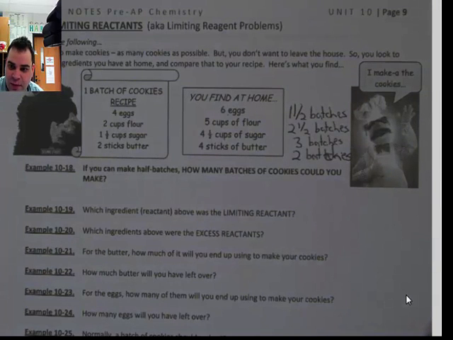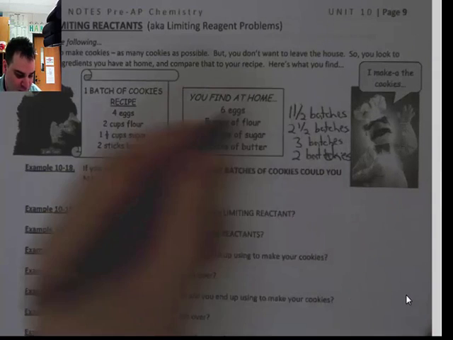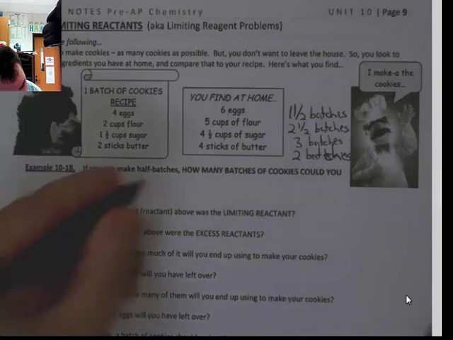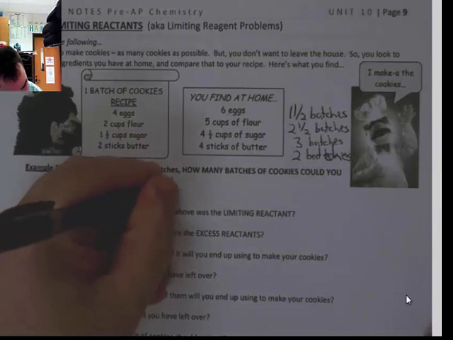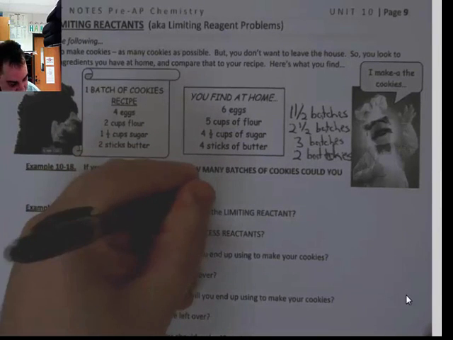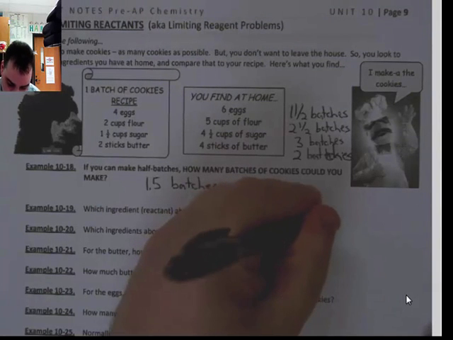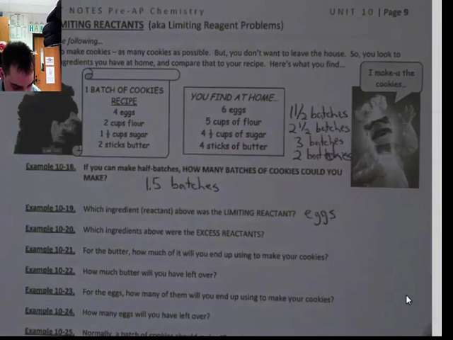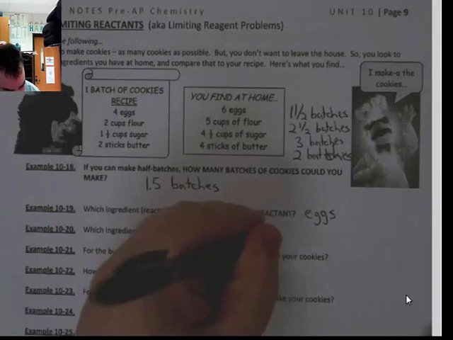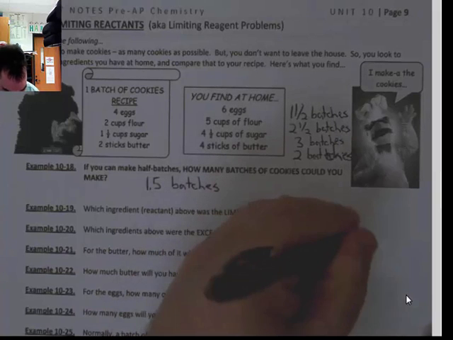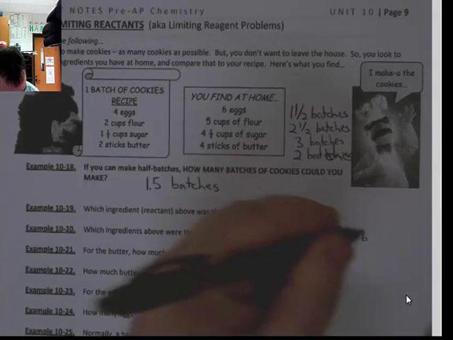If you can make half batches, how many batches of cookies could I make? Well, I have to pick out the lowest number here, because once I make 1.5 batches, I run out of eggs and I cannot make any more cookies. So I can make 1.5 batches. The 1.5 batches was based off of the eggs, so that limits how many batches of cookies I can make. The excess reactants, I'll have leftover flour, sugar, and butter. So if I want to make more batches, I would go out and buy some more eggs. Just saying.